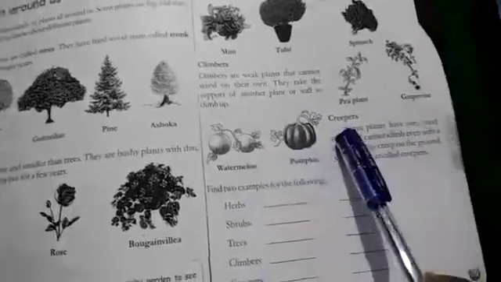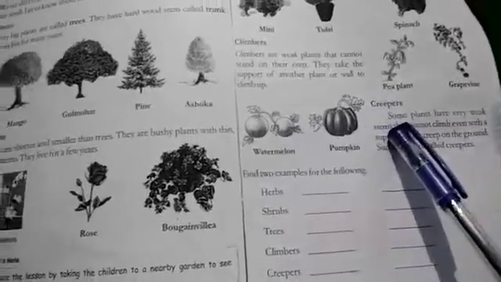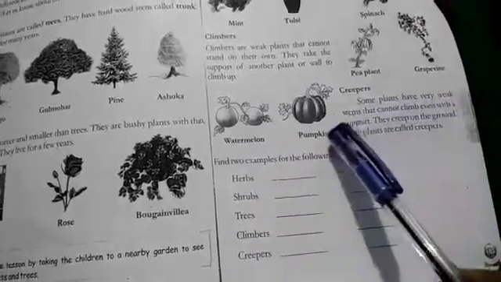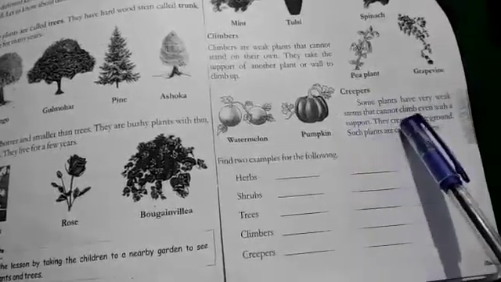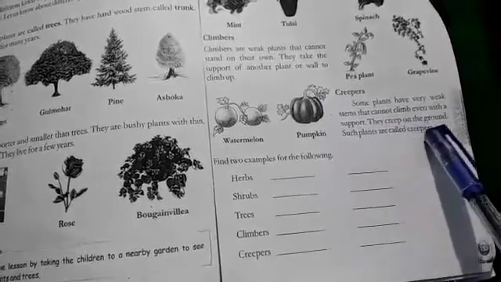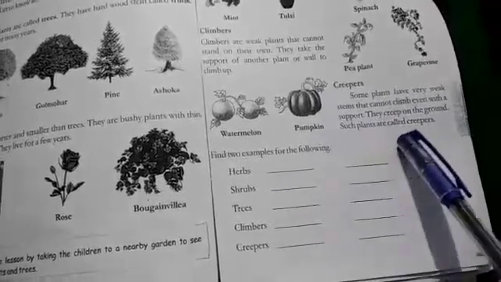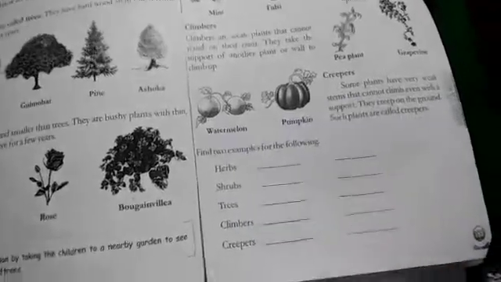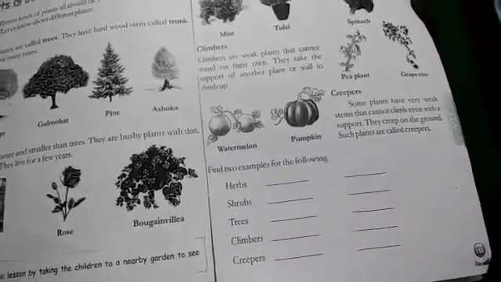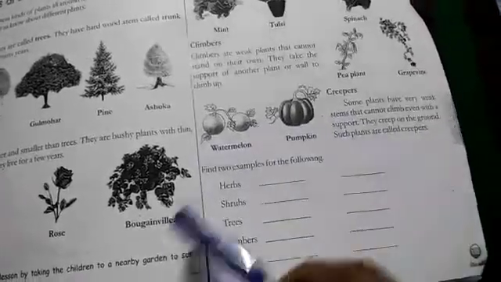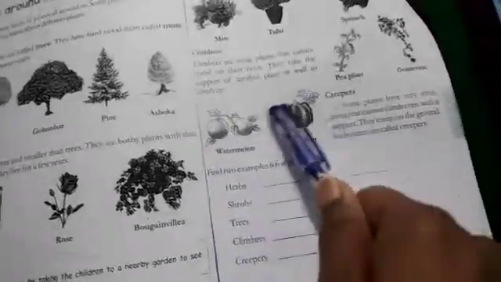Creepers. Creepers means what? Let me see. Some plants have very weak stems that cannot climb even with a support. They creep on the ground. Such plants are called creepers. See, this is the creeper.